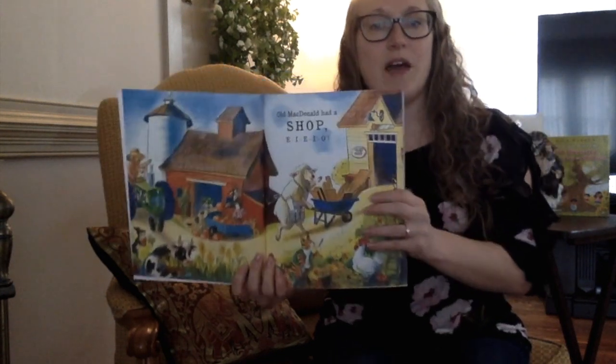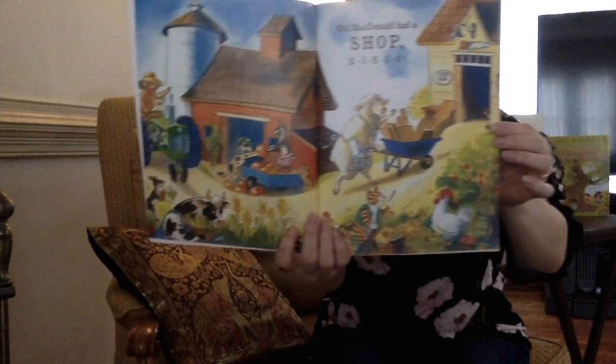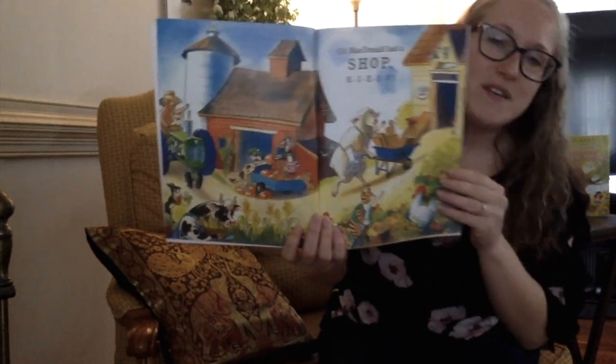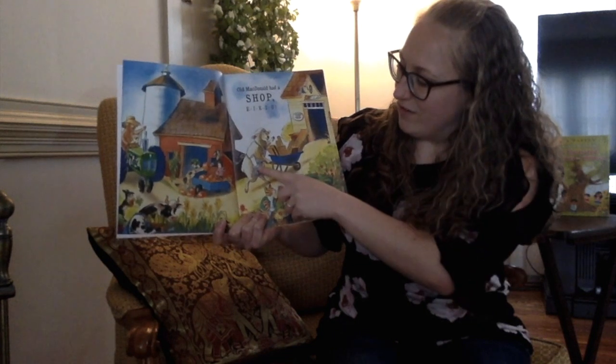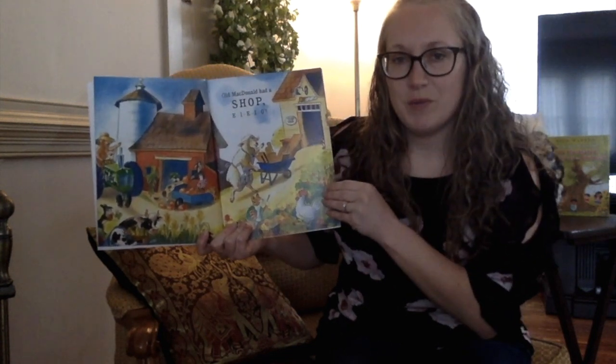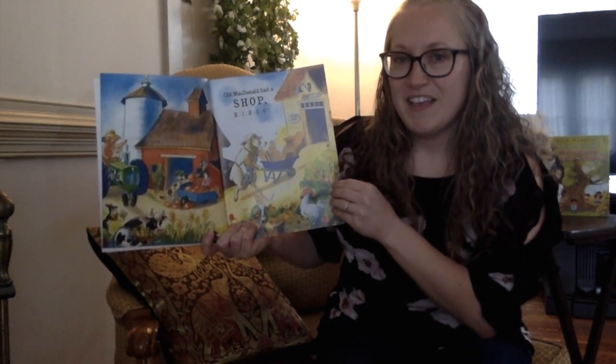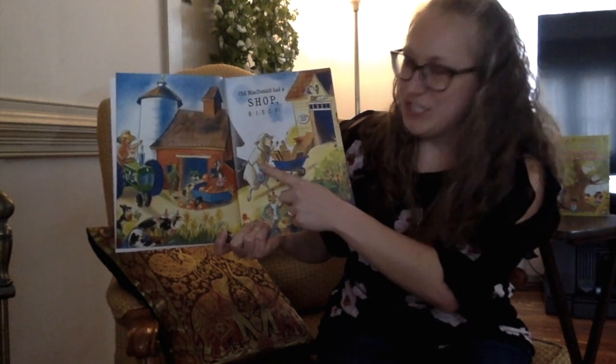Well, kindergarten, I think we have our first character. Who is our first character? It's Old MacDonald. And Old MacDonald is which kind of animal? What kind of animal? A sheep. Old MacDonald is a sheep.